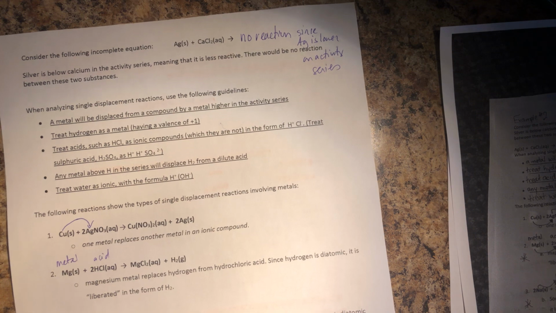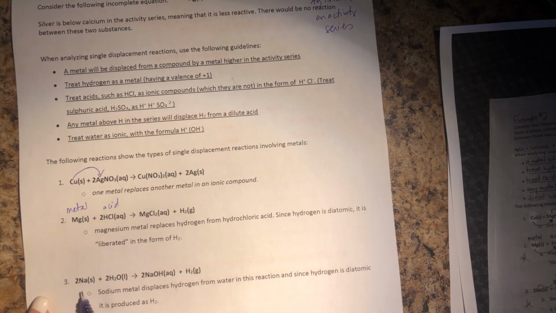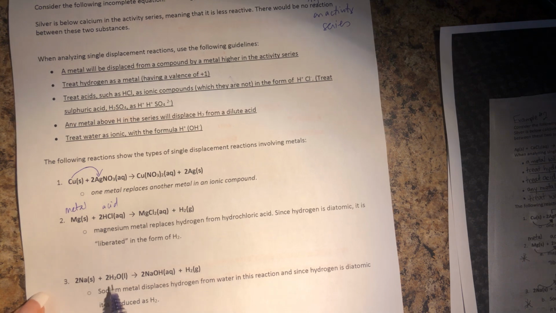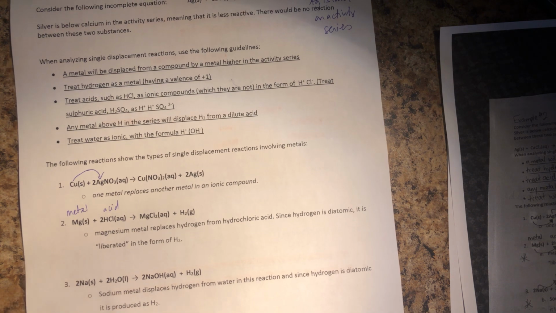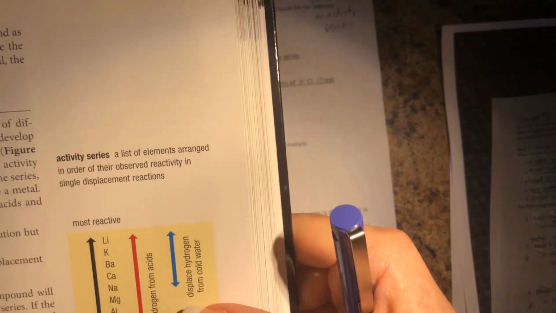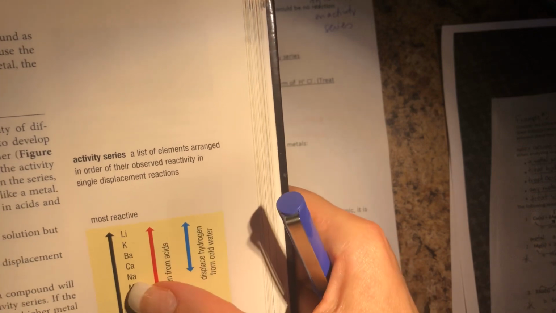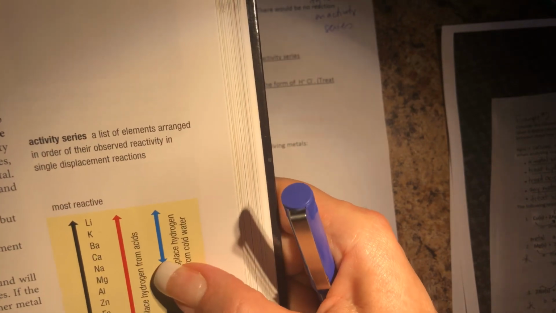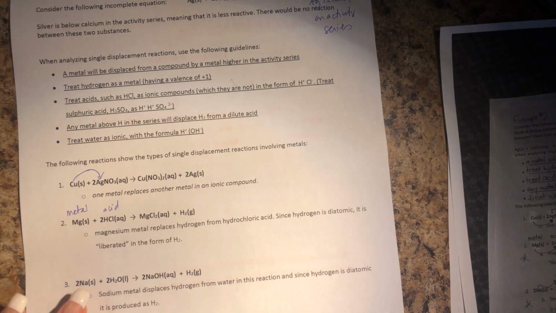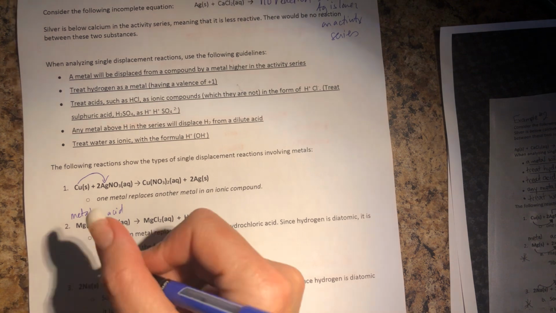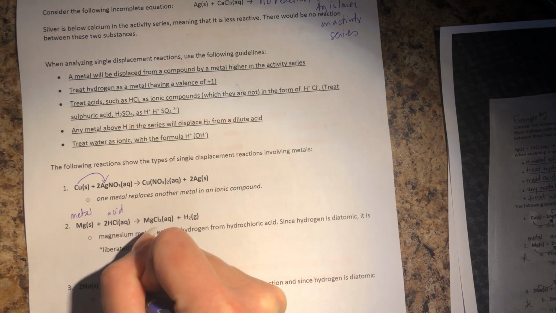And lastly, we have sodium and water. And we saw this reaction when we did our reactivity lab. And so we see, does sodium also replace hydrogen gas out of water? We look to our chart and we see that sodium is on the list of displacing hydrogen from cold water. So this reaction would take place, and we took this water as H+ OH.